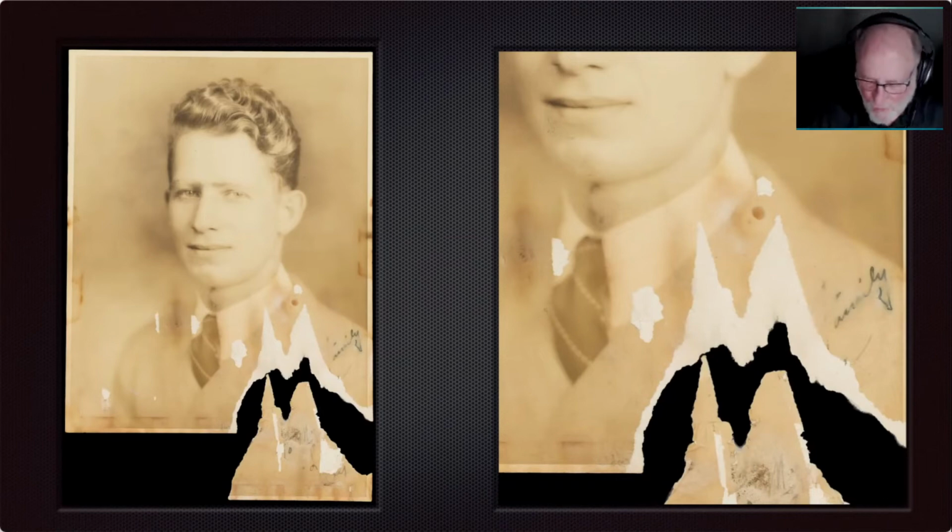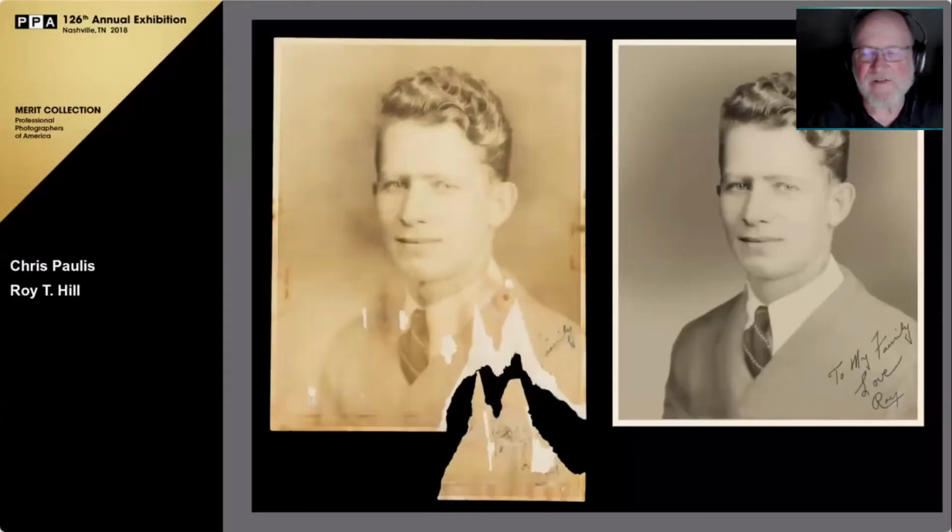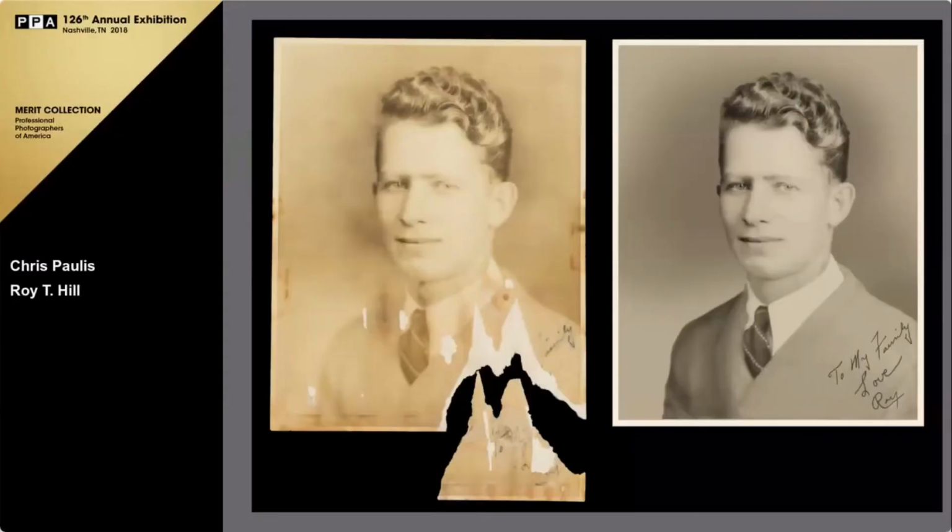So let me show you here's a restored version of this image. You'll see, yes, I chose to restore the words in this case because as I put the pieces together and talked to the client, I realized that this was written by him for his family.